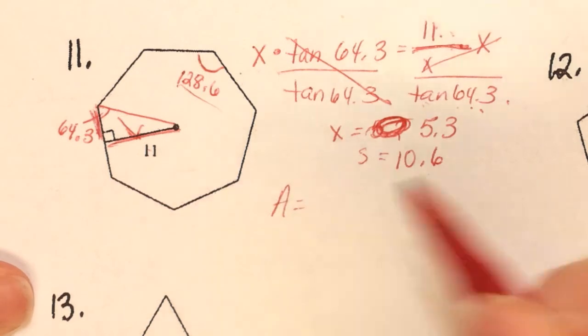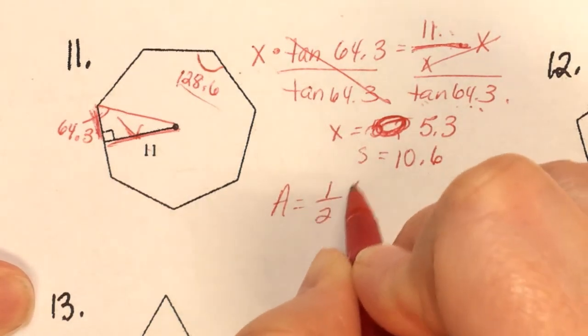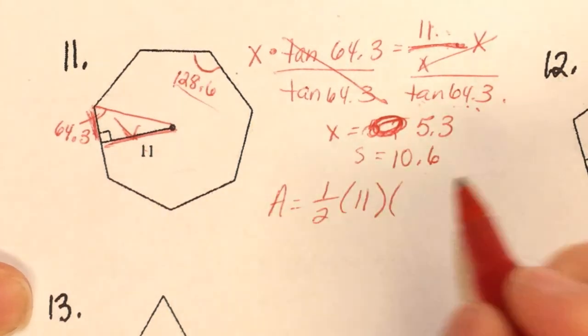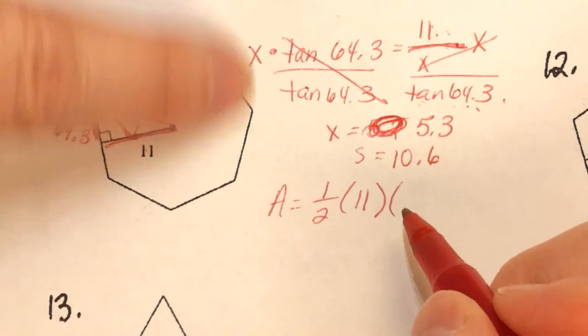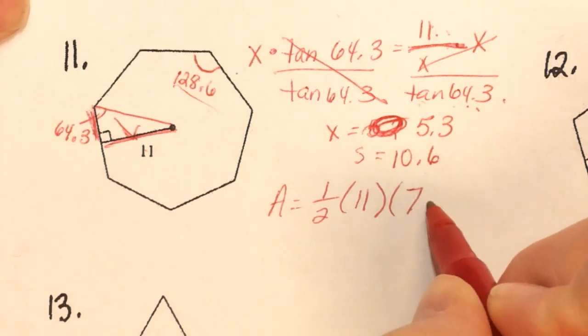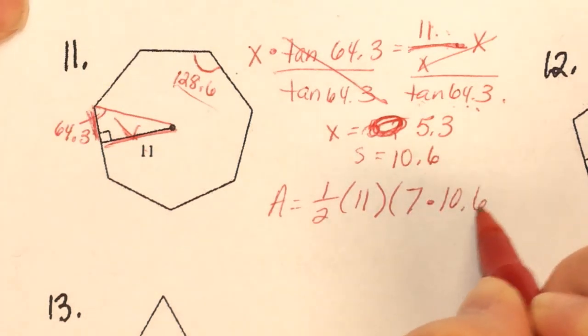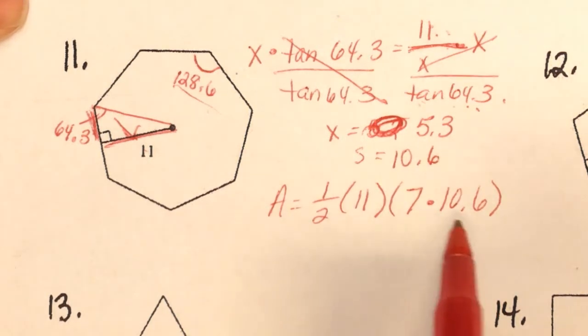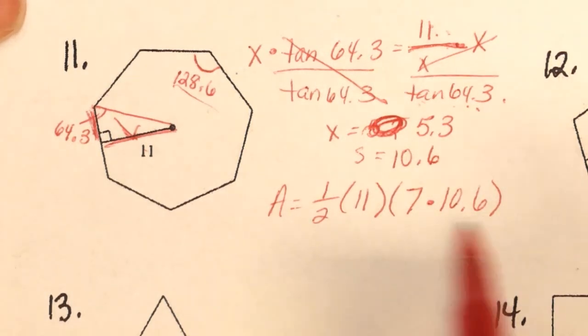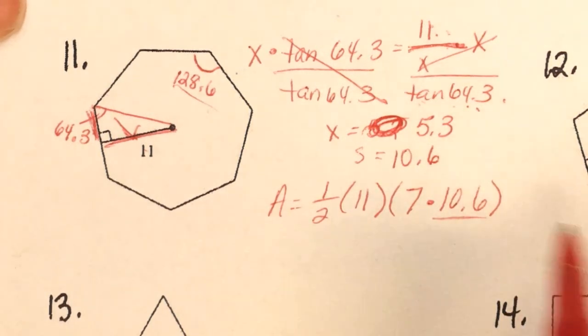So when we go to do our area formula, half times A times P, how many sides do we have? We have 7 sides, and we now know each side's about 10.6. So in your calculator, you already have the real, not rounded answer for 10.6.